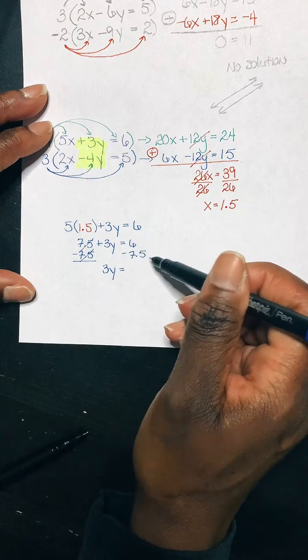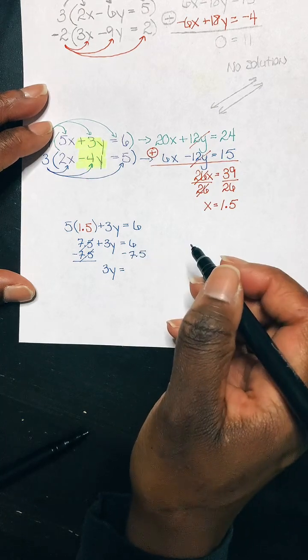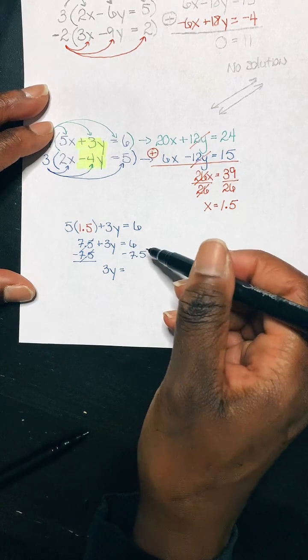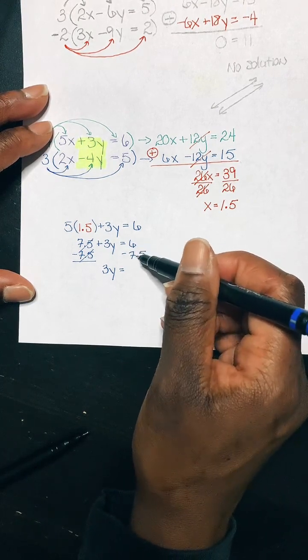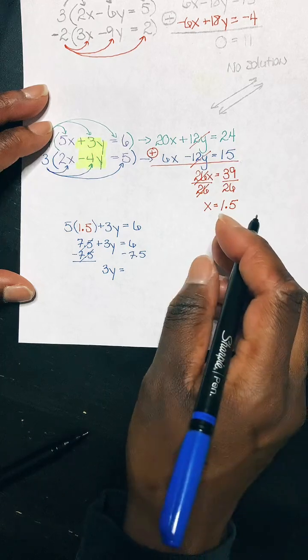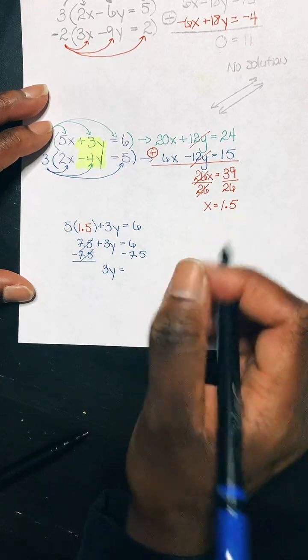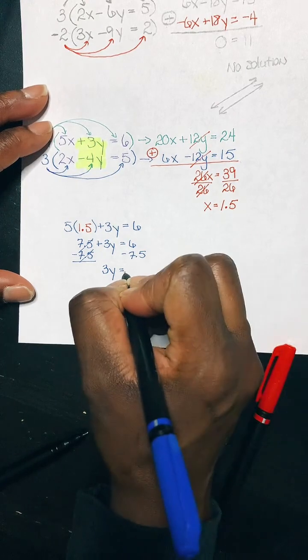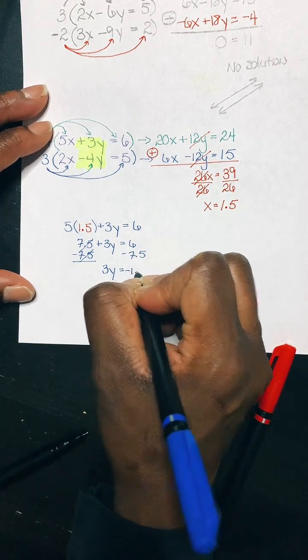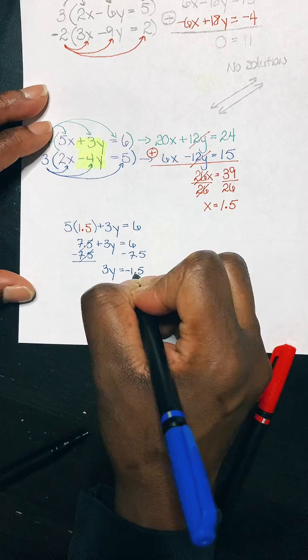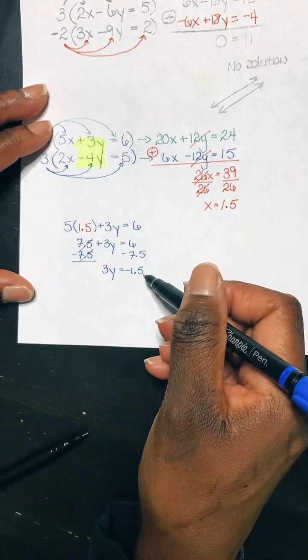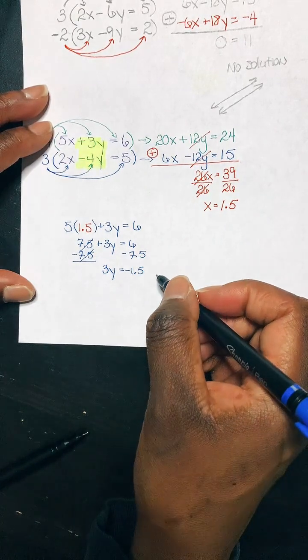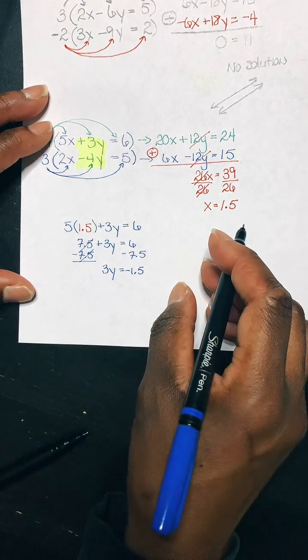So 6 minus 7.5. Now remember that 6 is going to be positive. So 6 minus 7.5. Okay, so we have our negative 1.5. Okay, negative 1.5. Good.